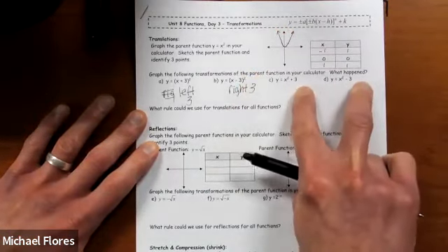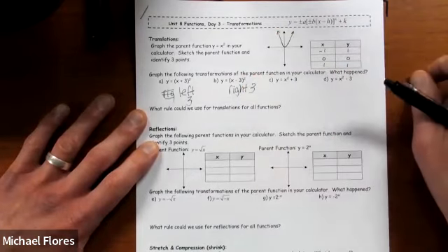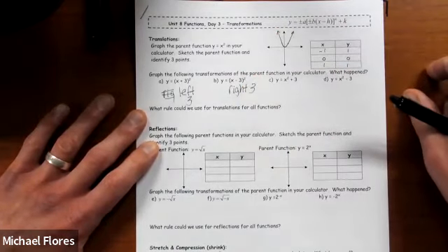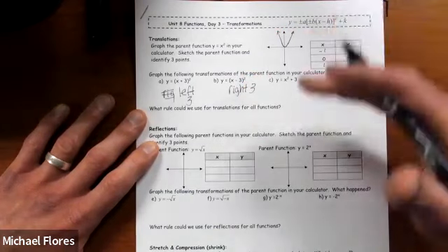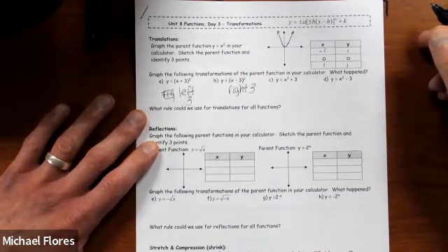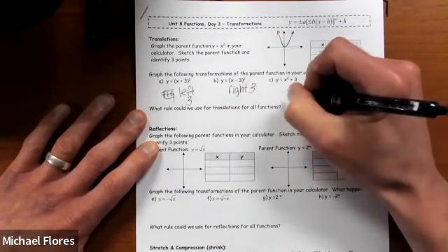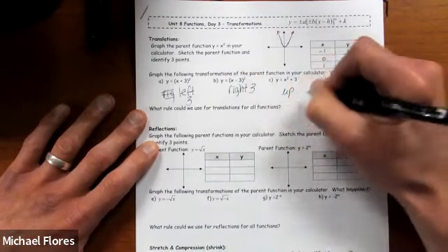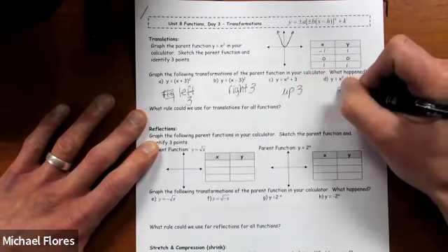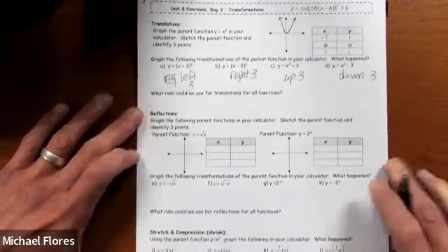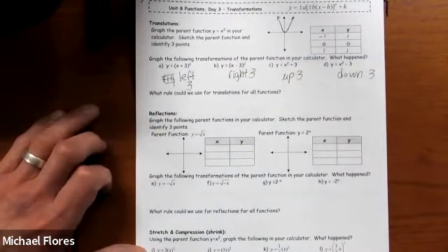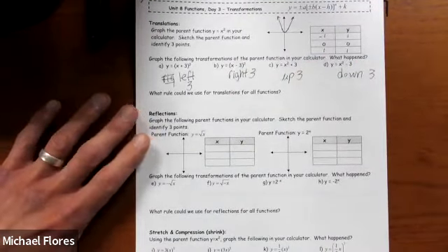Notice that we have a +3 and a -3, but they're not inside parentheses. So these are going to be transformations that are going to impact our y values, meaning vertical, we're going up or down in this case. And it's going to be exactly what you think. So here we would be going up 3. And here we would be going down 3.